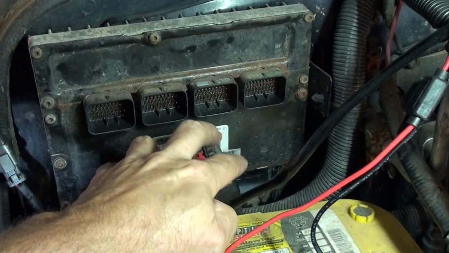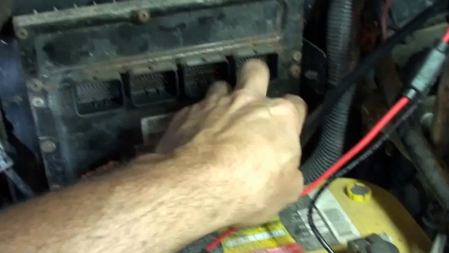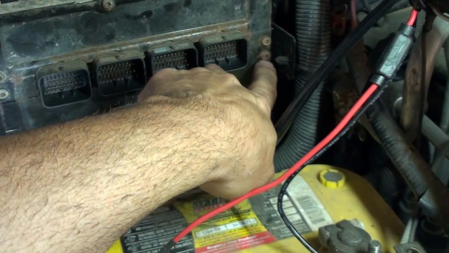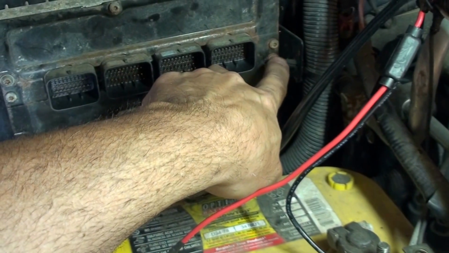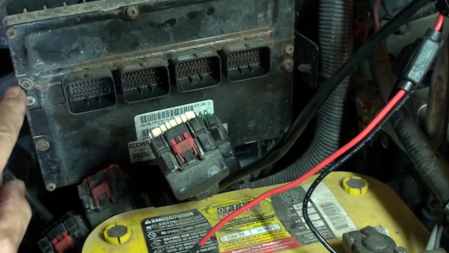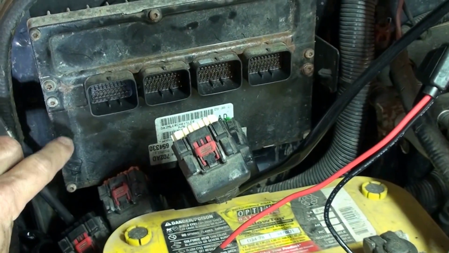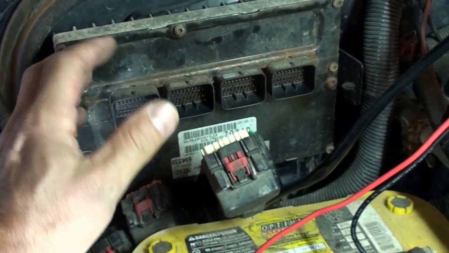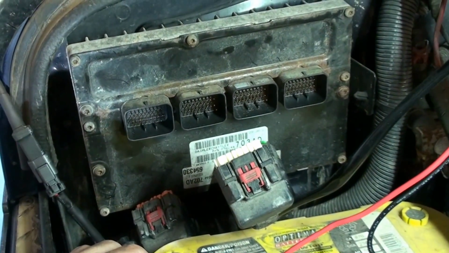I'm going to take this, I'm pulling this out of here. I'm going to remove these 3 bolts. So I got one here. These are Torx 25, T25s. One here, and then this one, and then this one. So I'm going to pull those 3, and this thing should come off the firewall.